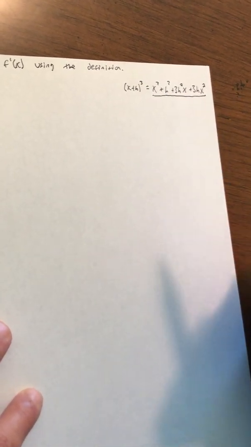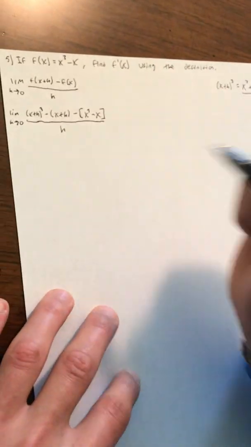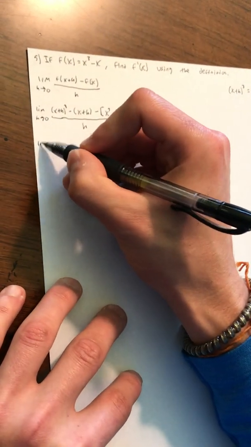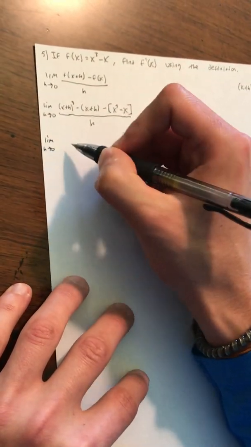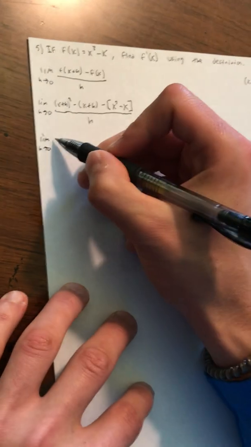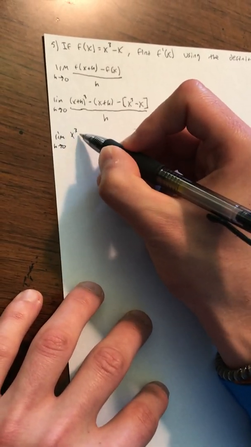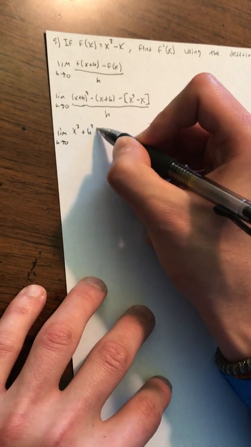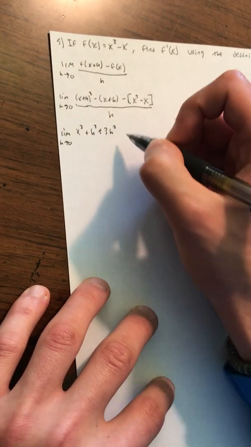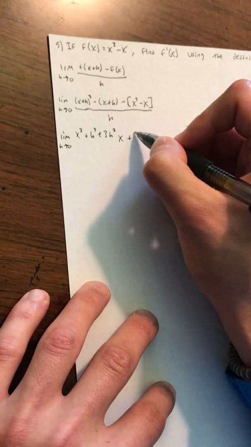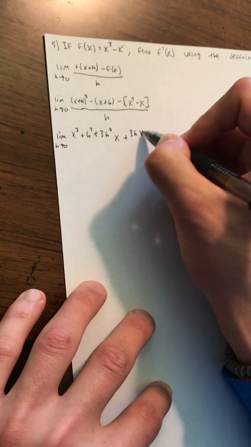This is factored out. So we can now plug this back into our equation to give us the limit as h is approaching 0. So then we have x cubed plus h cubed plus 3h squared x plus 3hx squared.